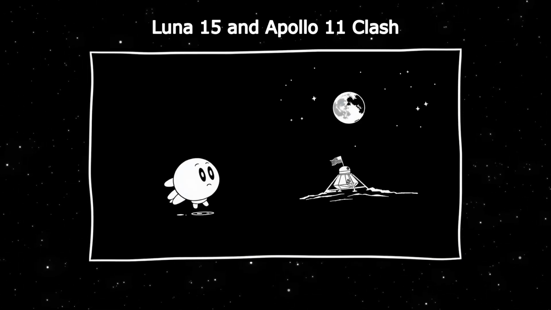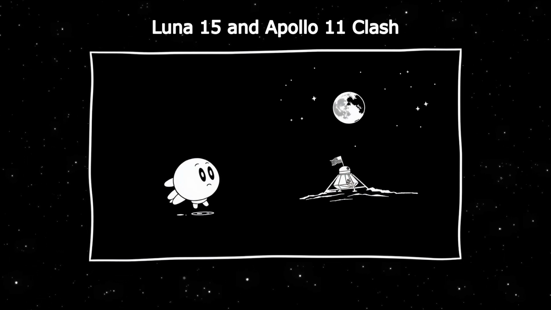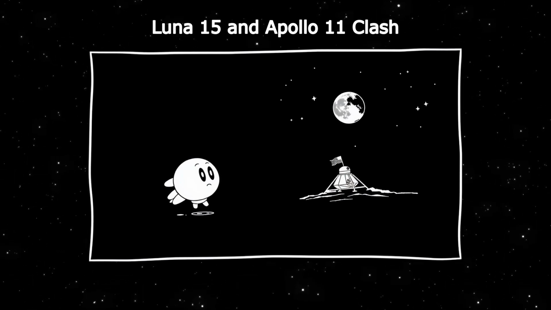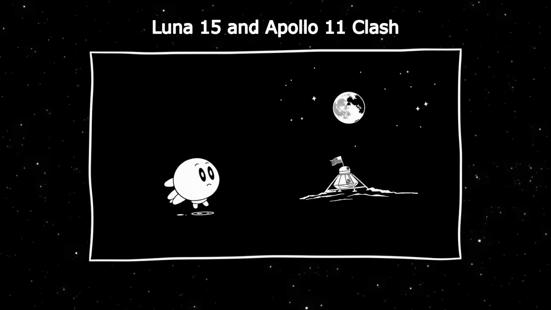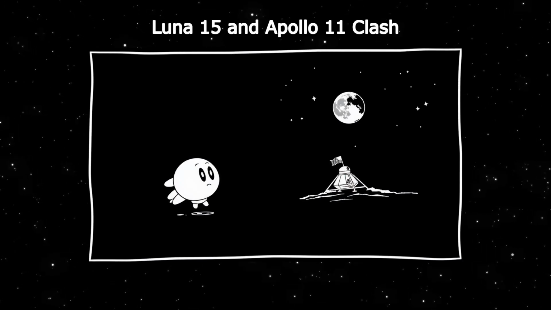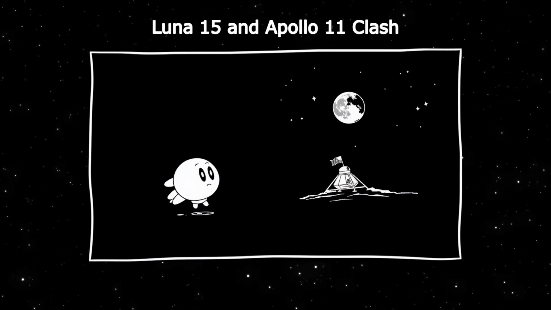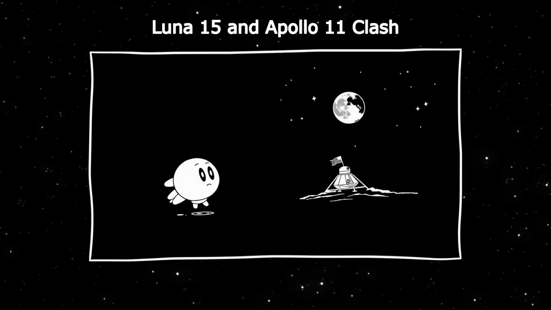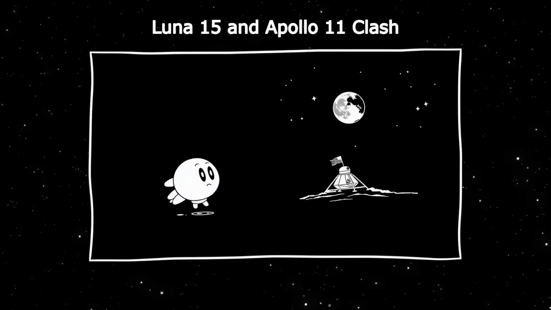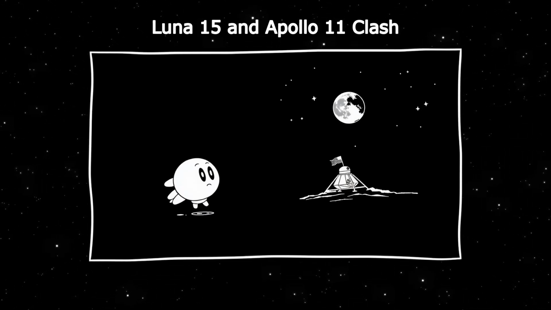In the summer of 1969, the world watched in awe as humanity took a giant leap forward with the Apollo 11 mission. On July 20th, astronauts Neil Armstrong and Buzz Aldrin became the first humans to set foot on the lunar surface, while Michael Collins orbited above.